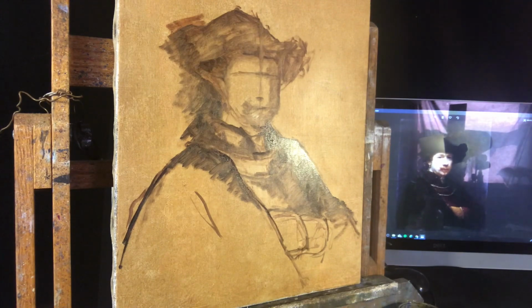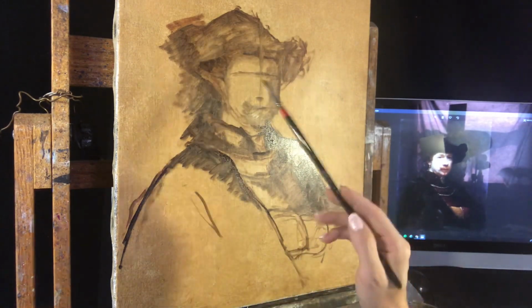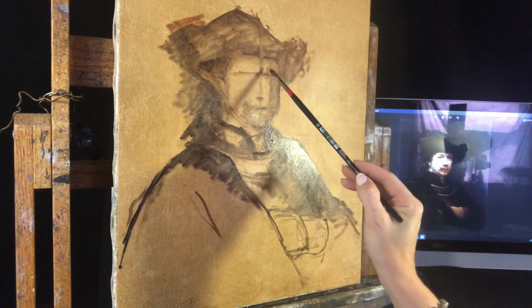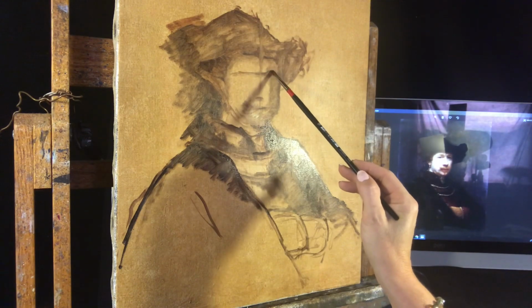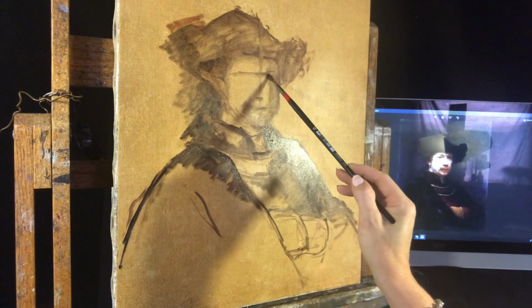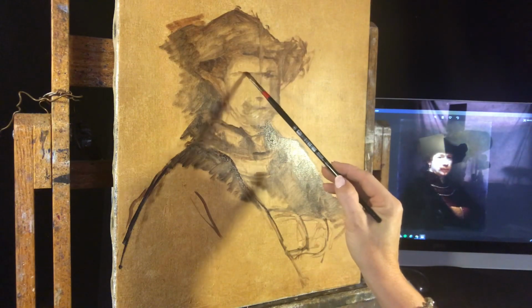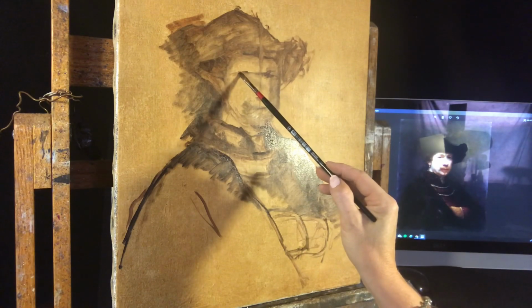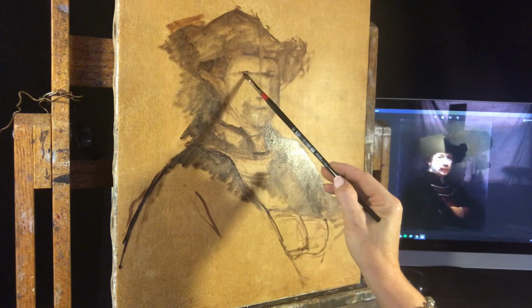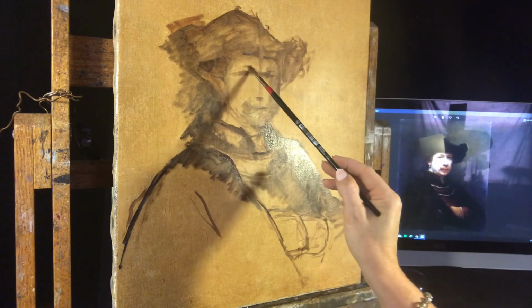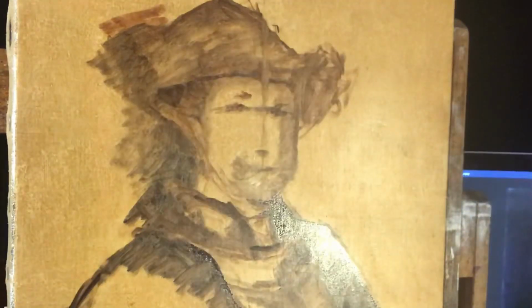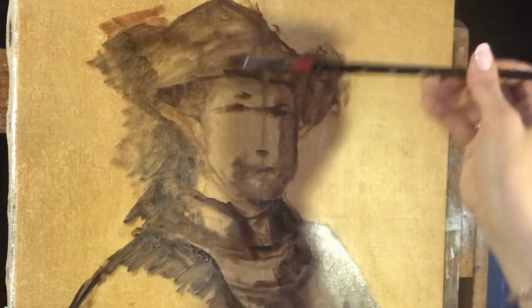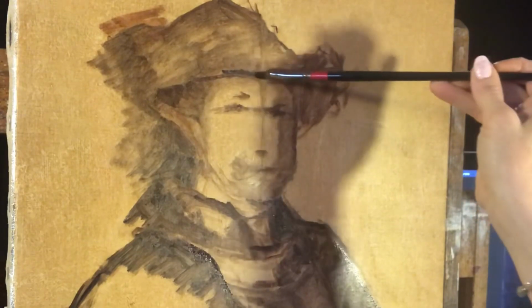So I am going to figure out where the eye placements are, and I may not be doing much talking here, but I will zoom in the camera and just let you watch. Getting this hat line a little bit more accurate.